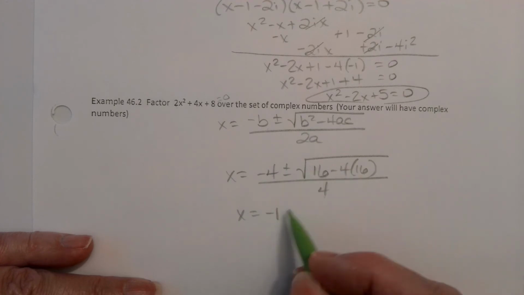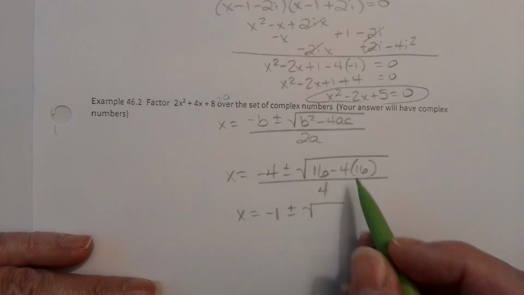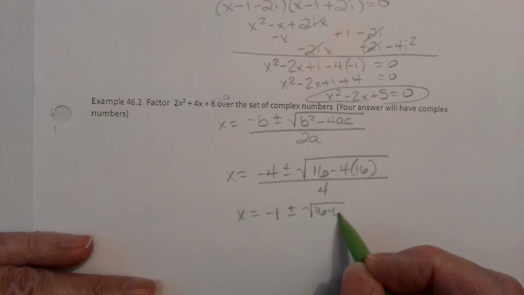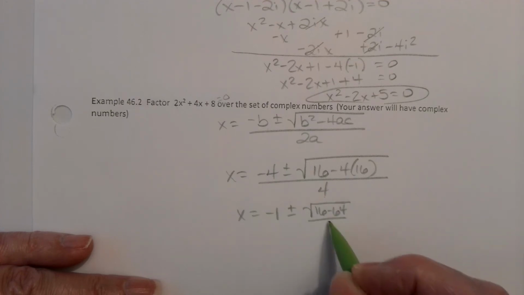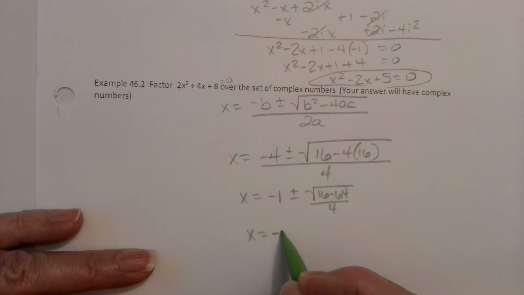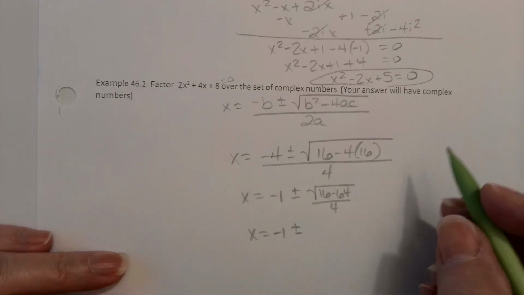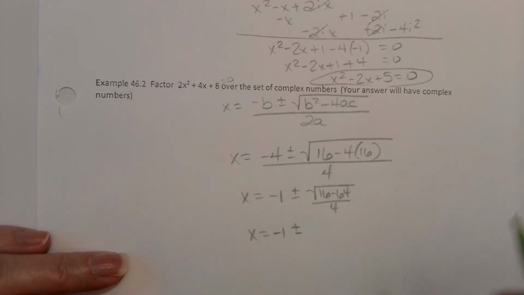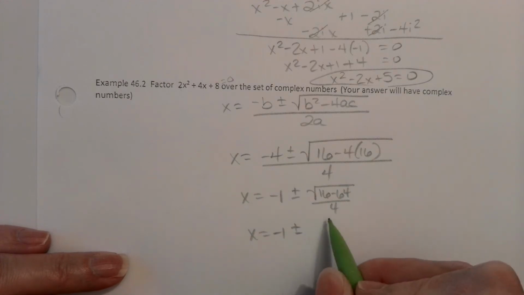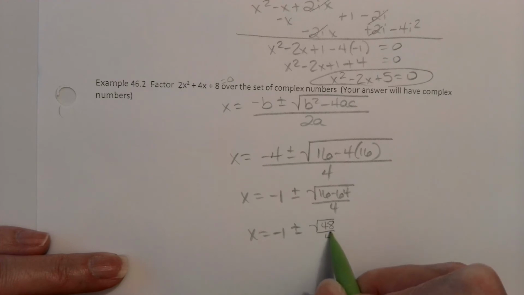So -4 plus or minus, this is 16 minus 64 over 4. So 16 minus 64 is -48. So I have the square root of -48 over 4.